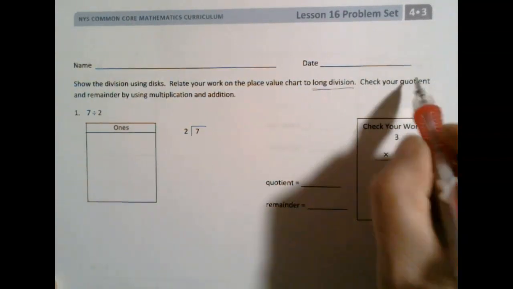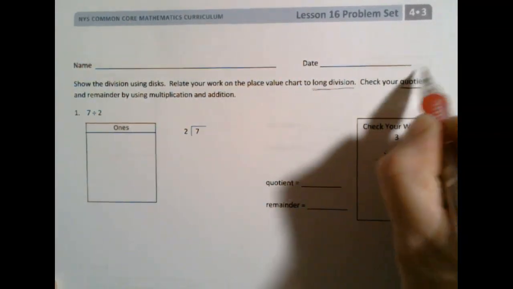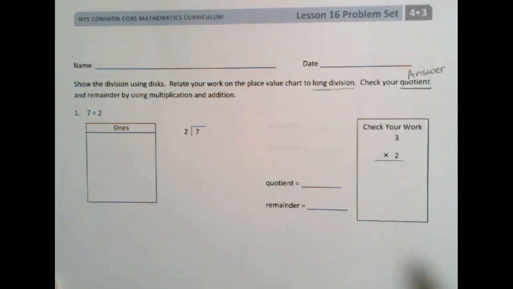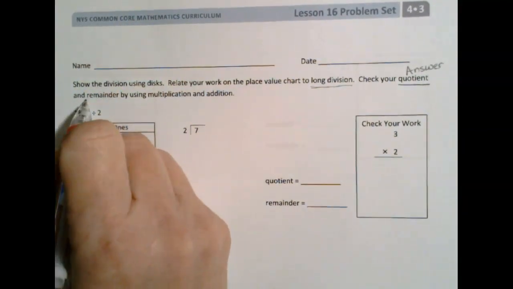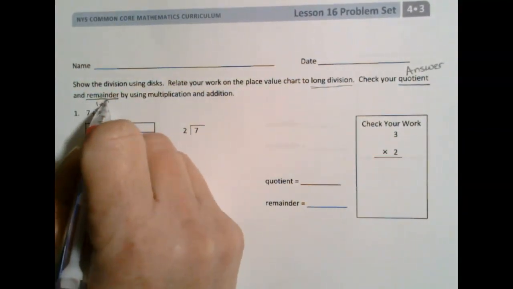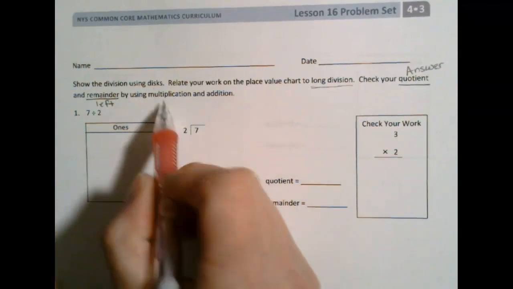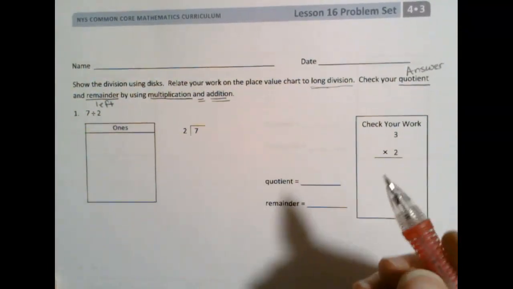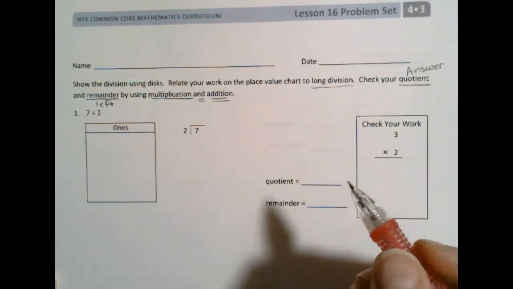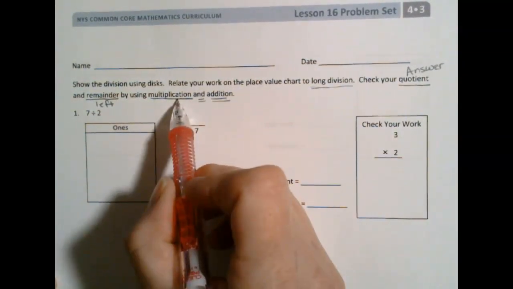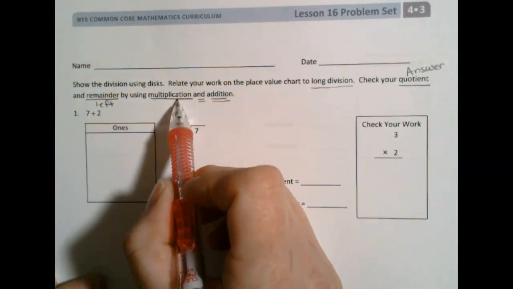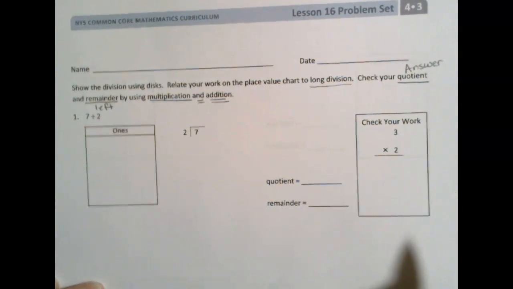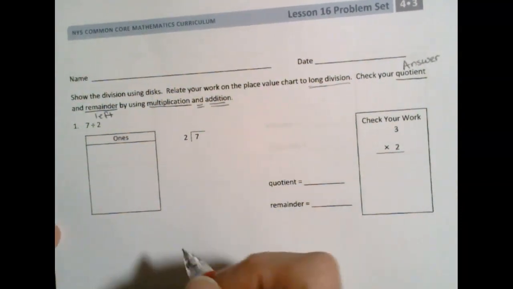Okay, you're going to check your quotient. Your quotient, remember, is your answer when you're dividing, so it's your answer to a division problem, and the remainder, or whatever is left, by using multiplication and addition. So we're going to be using the inverse operation of division, which is multiplication, to check our answer, and we're going to have to use addition because we're going to be adding back in those remainders. Okay? All right, so let's get started.